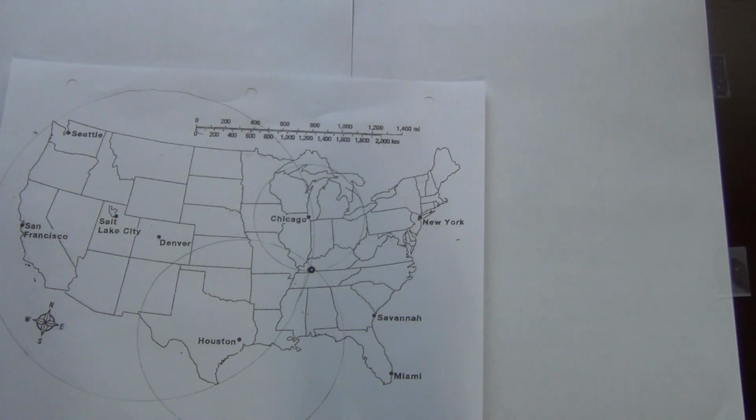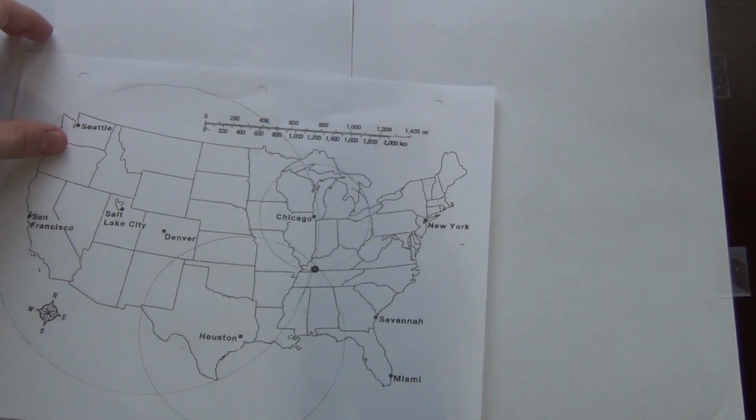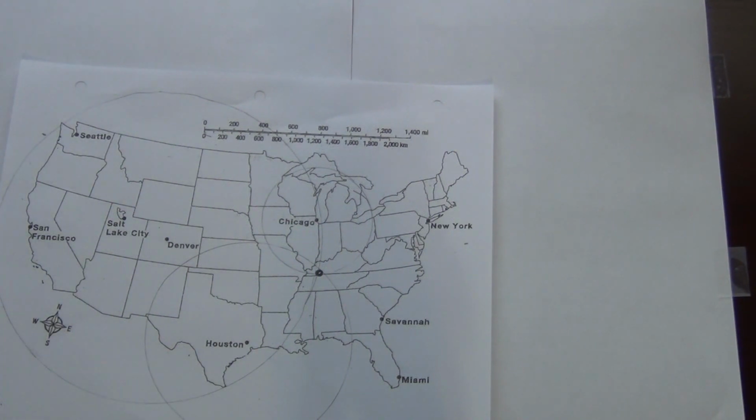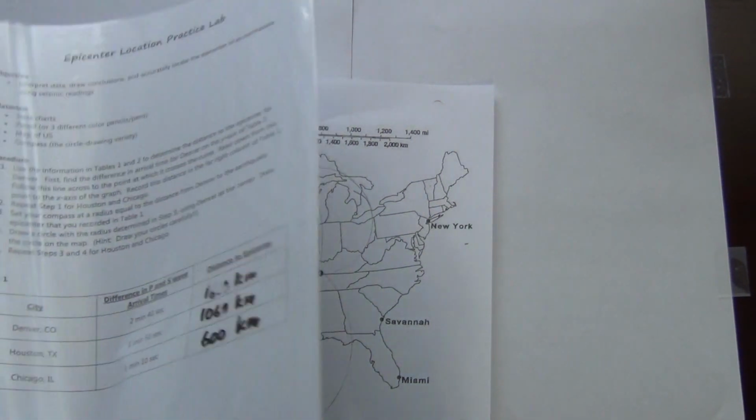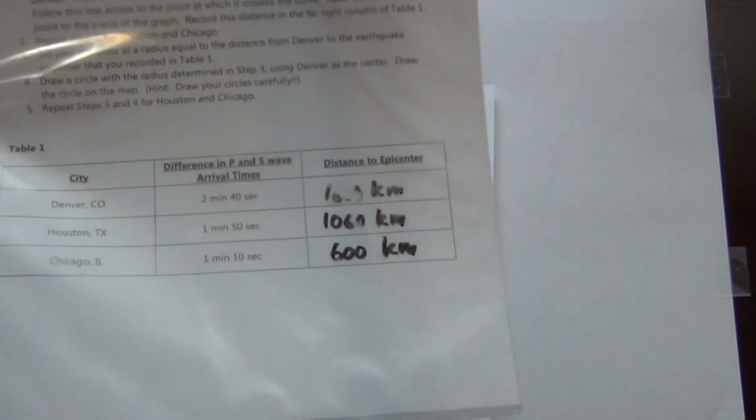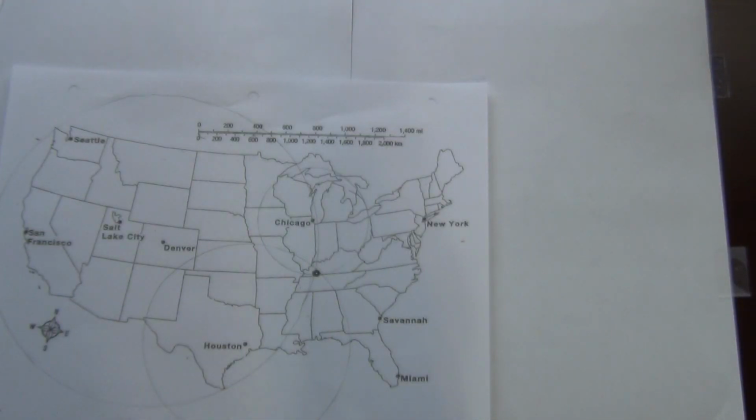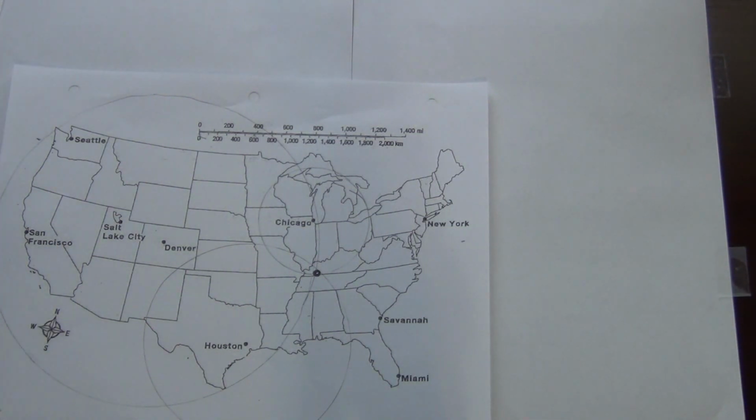But that's basically the principle behind locating an epicenter. Remember, you need 3 seismic stations and just kind of know how to use a compass. So be kind of familiar with that. If you don't have one, either borrow one, or they're not too expensive at Walmart, I don't think. So yeah, that's how you calculate an epicenter, and I hope that was helpful.